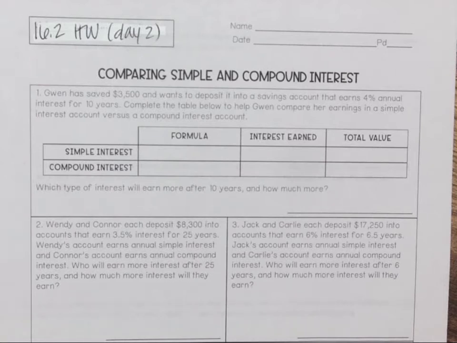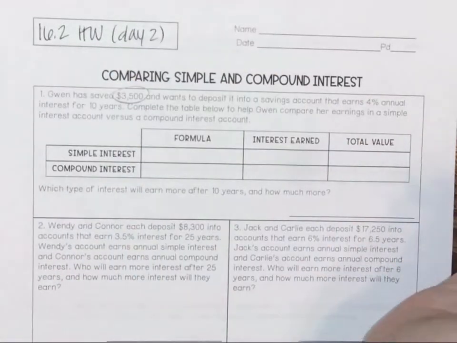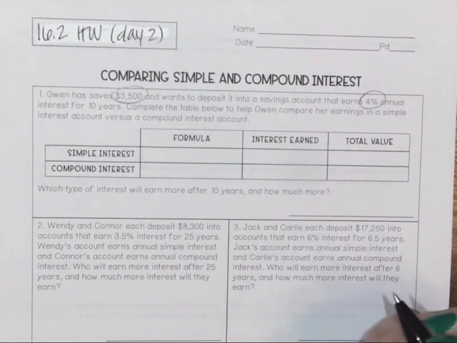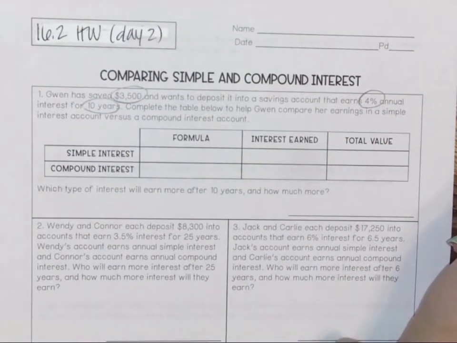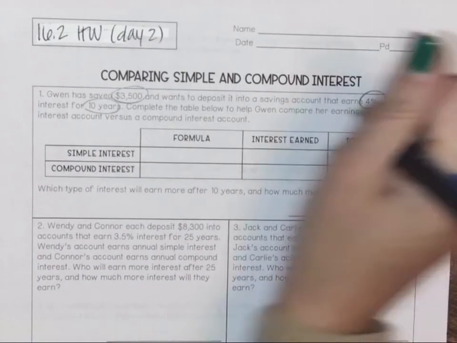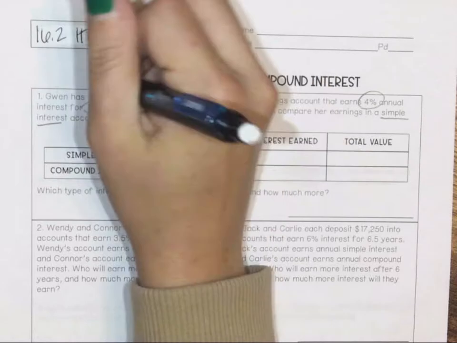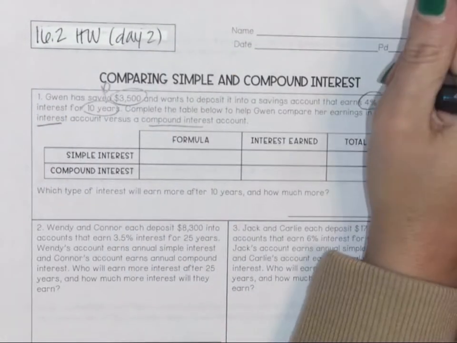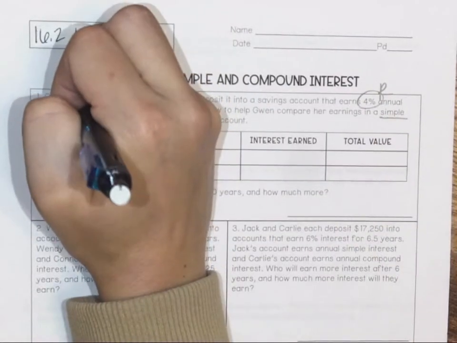Number 1 says Gwen has saved $3,500 and wants to deposit it into a savings account that earns 4% annual interest for 10 years. Complete the table below to help Gwen compare her earnings in a simple interest account versus a compound interest account. She would be depositing $3,500, so that would be our principal. Our rate for both of these is going to be 4%, and the time for both is going to be 10 years.